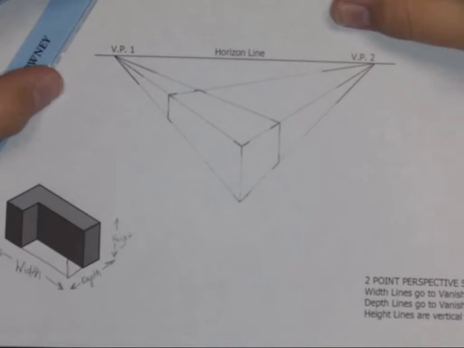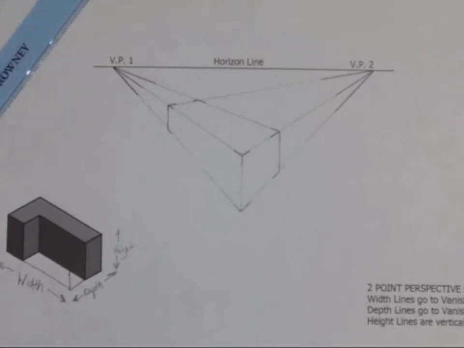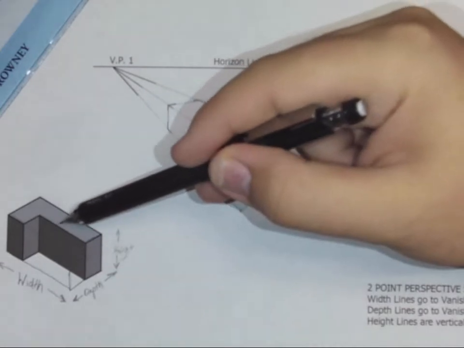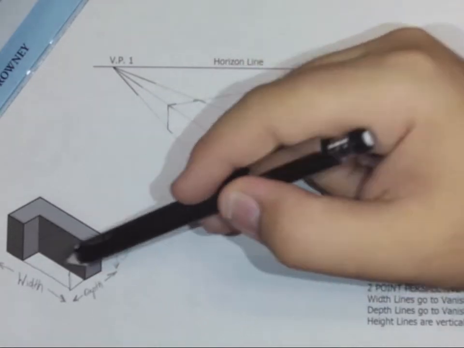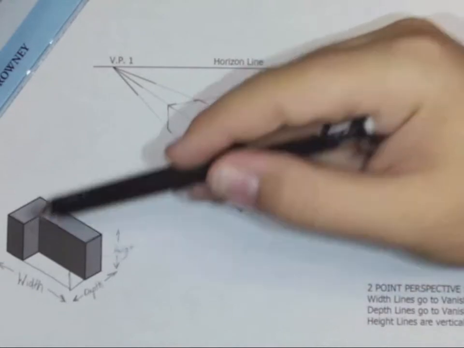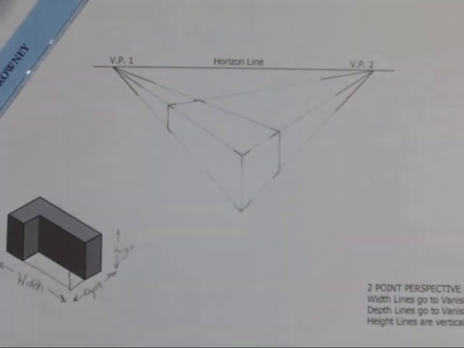Same kind of procedure we're going to follow to go through and complete the rest of this object. So I'm going to start looking for faces that touch the outside of the box. So like this face, and this face, and this one. But I'm going to start with some of the easier ones. And just like I did last time, I'm going to start with the front face.